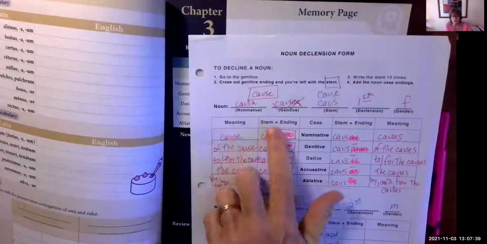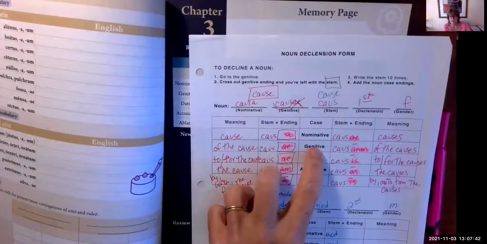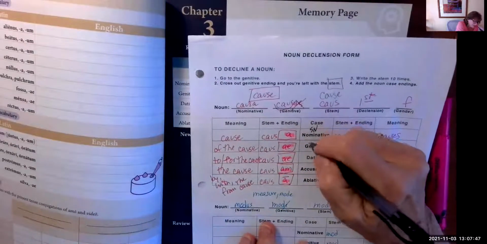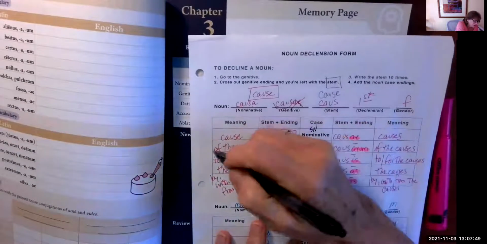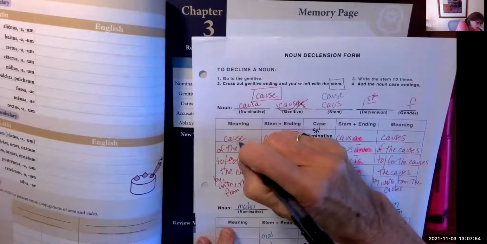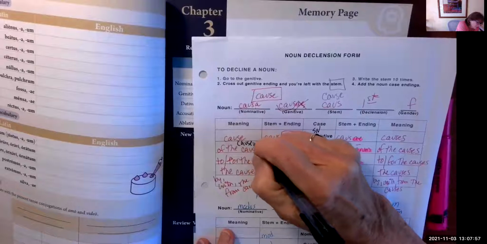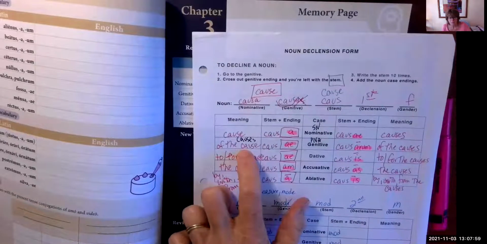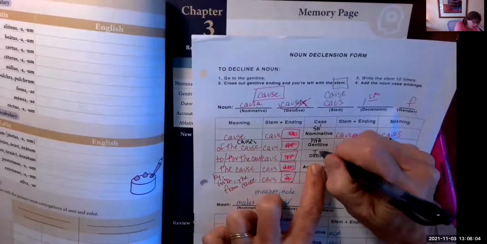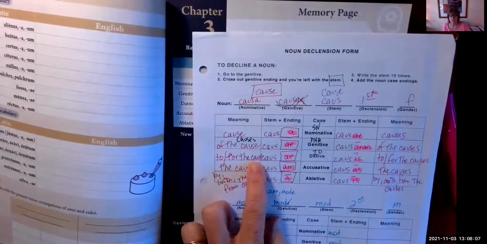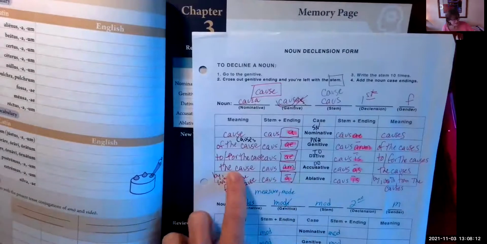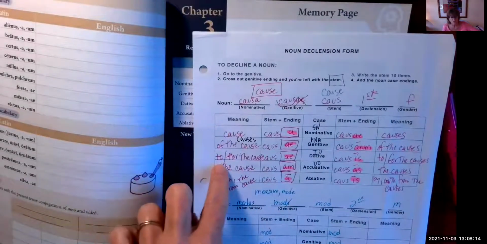What does cause mean? It means cause. What about the next case, the genitive, which is the possessive? This is the subject noun. This is the possessive noun adjective. Right? It means of the cause. Or there is another option. It could be the cause's, right? Apostrophe S shows possession. The dative is the indirect object, and that is translated either to the cause or for the cause. The accusative, that's your direct object, and that is the same translation as the subject, the cause.